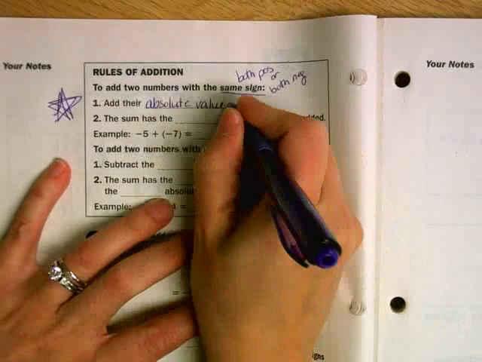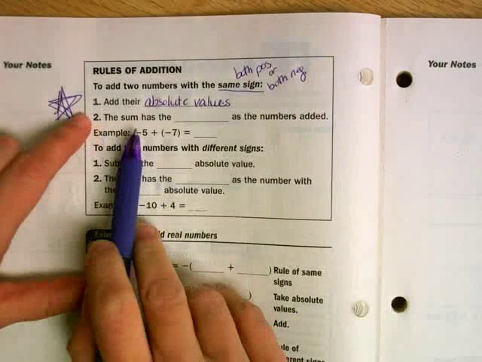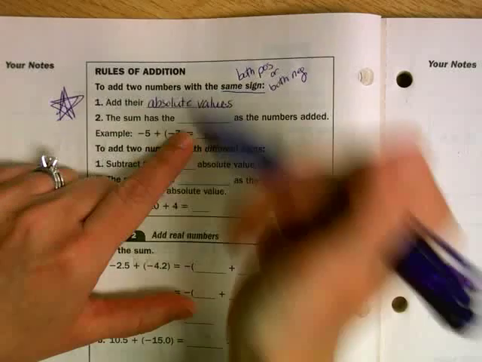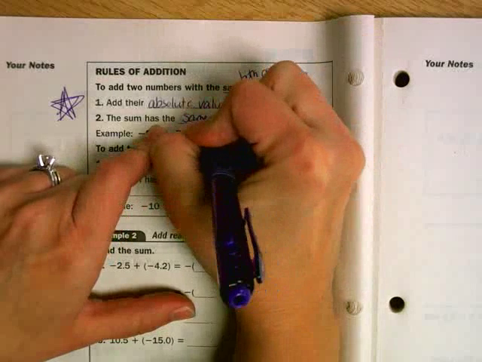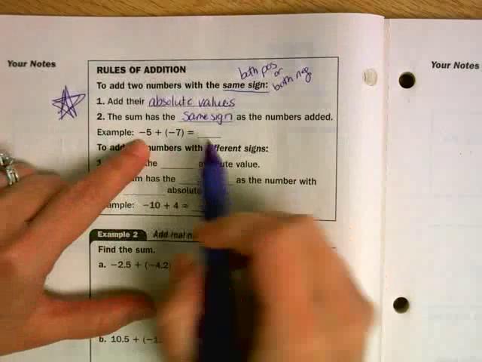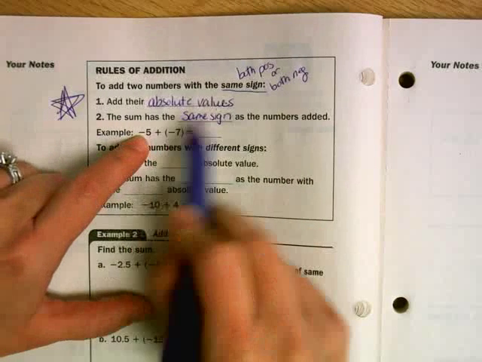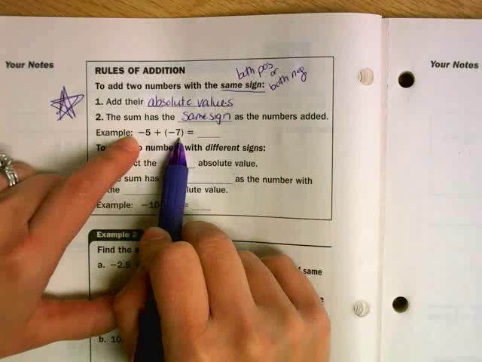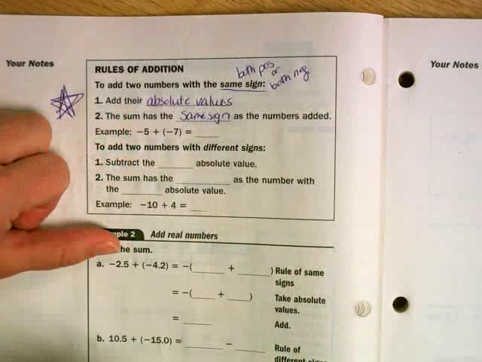You add their absolute values. The sum has the same sign as the numbers added. Let me show you an example so that you can see how this makes sense. So if you've got negative 5 and negative 7, they have the same sign. They're both negative. We say add up their absolute values. How far away are they from 0? That's what absolute value was, remember?